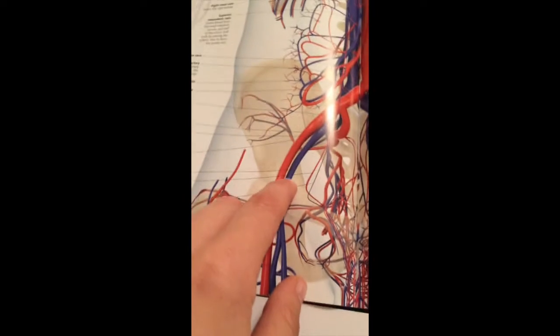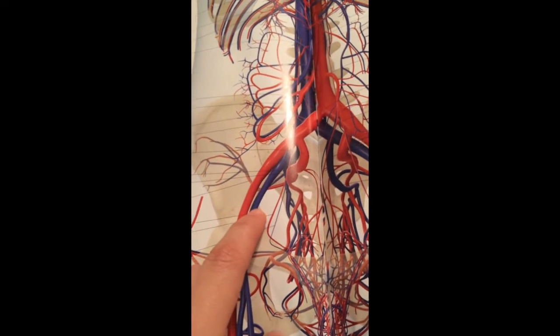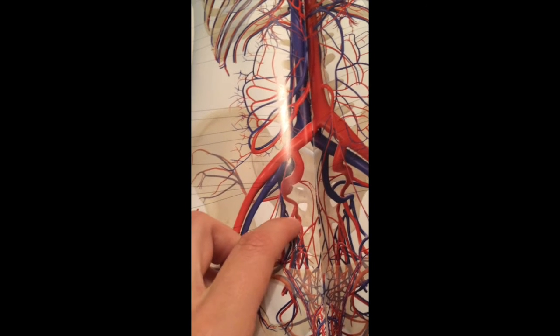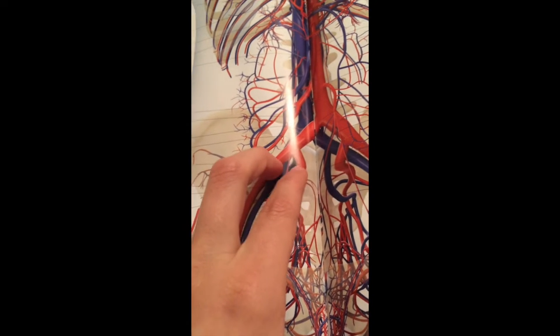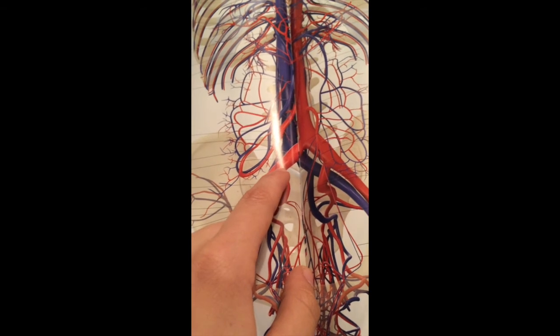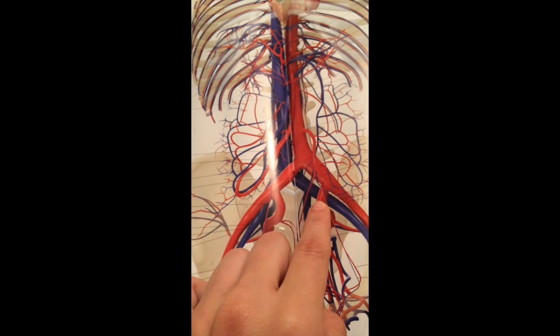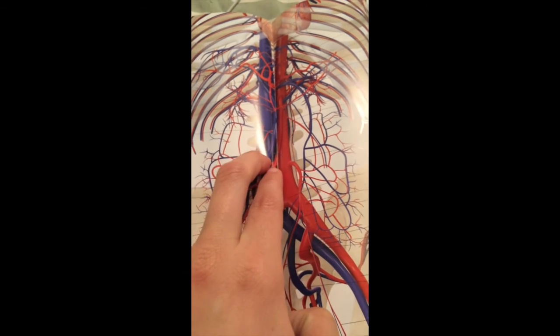which becomes the right external iliac vein, and then which is going to connect to the right internal iliac vein, and it's going to become the right common iliac vein, and then the right common iliac vein and the left common iliac vein connect together to form the inferior vena cava.